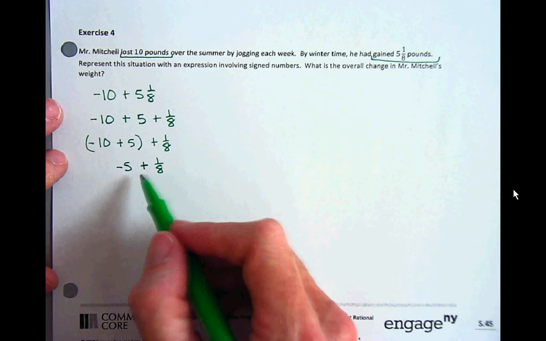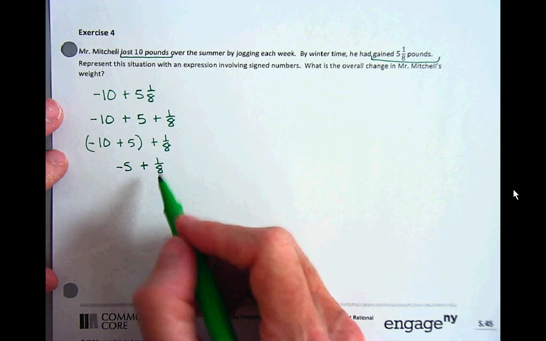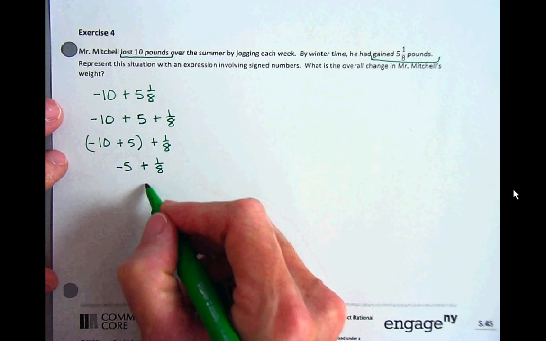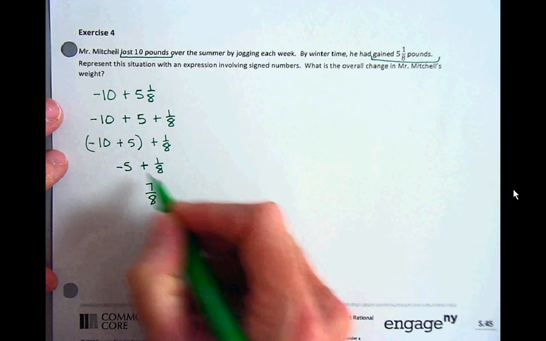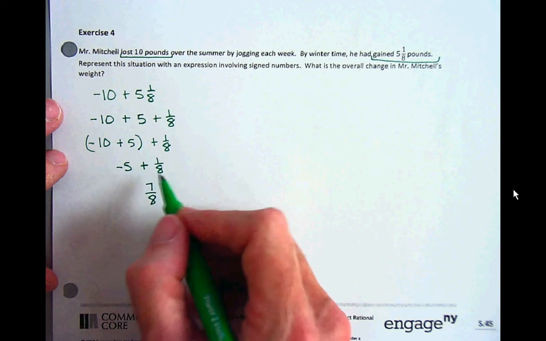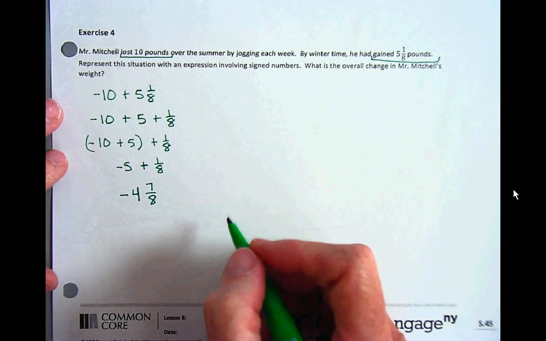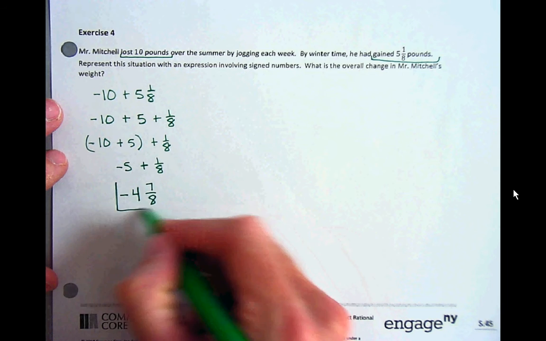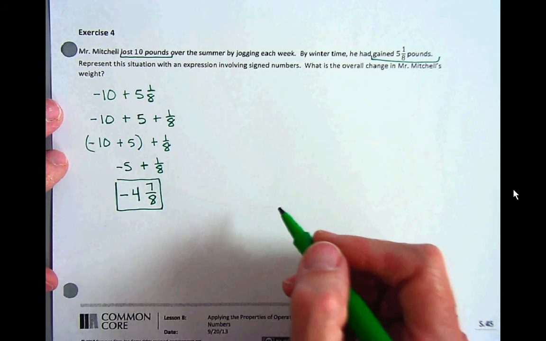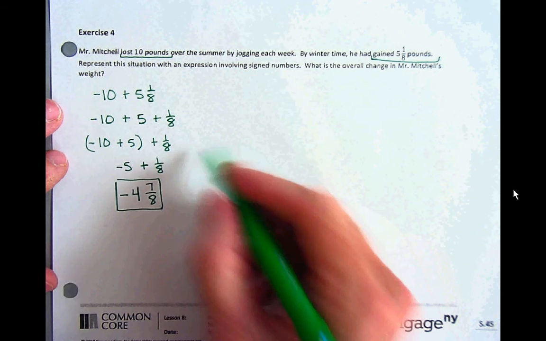So if I take an eighth away, how many eighths do I have? Well, that would be 7/8. And because I'm starting from 5 and going to the right, it's actually negative 4 7/8. So our final answer would be negative 4 7/8.